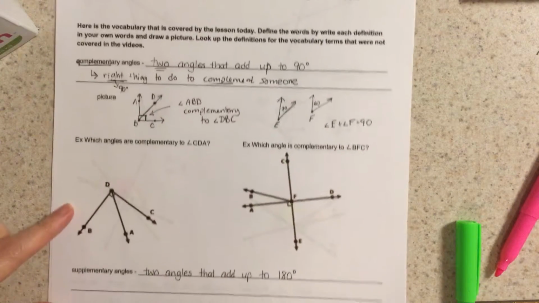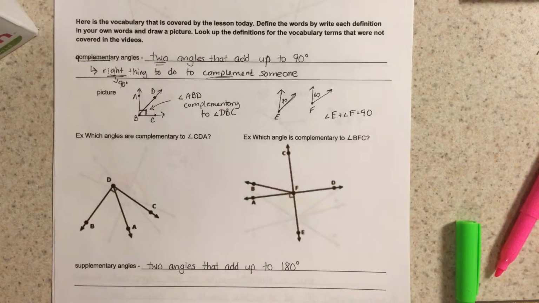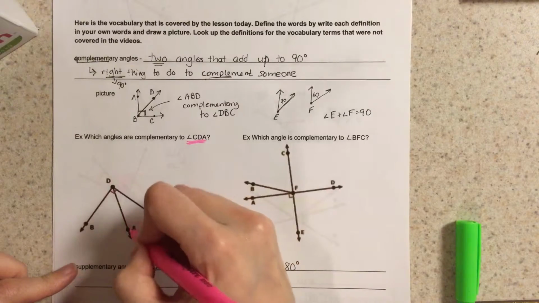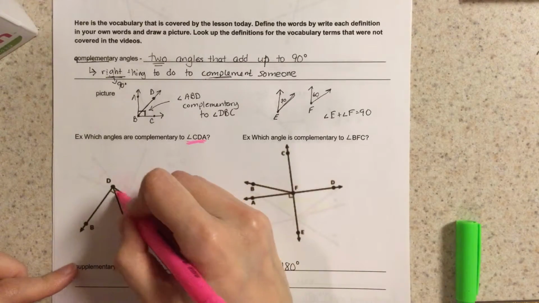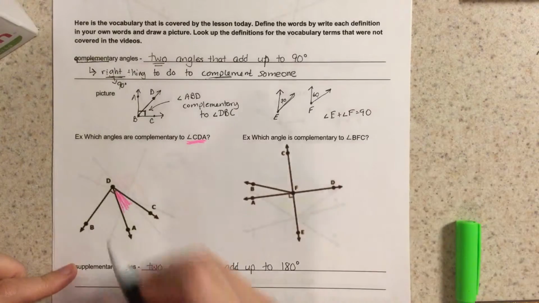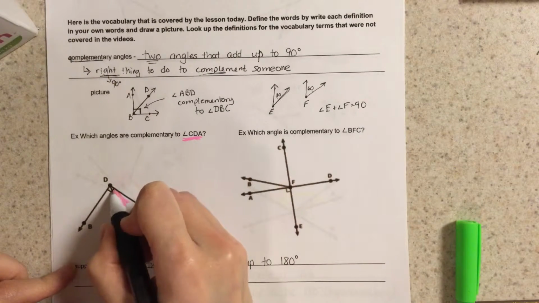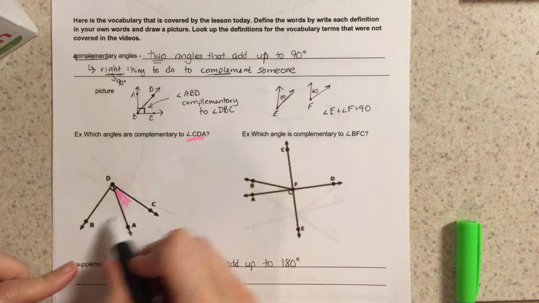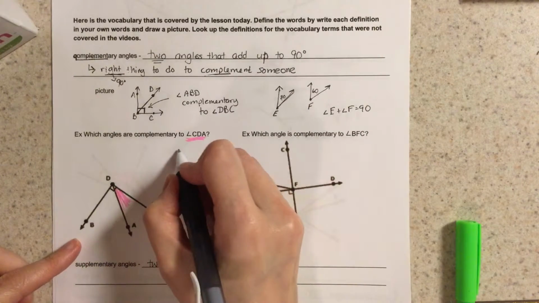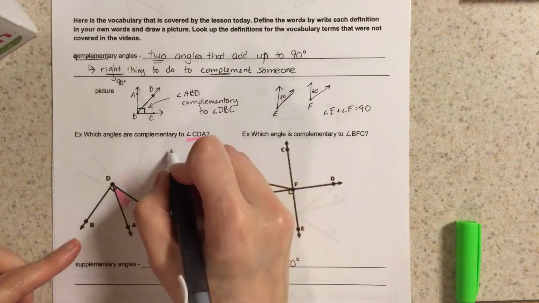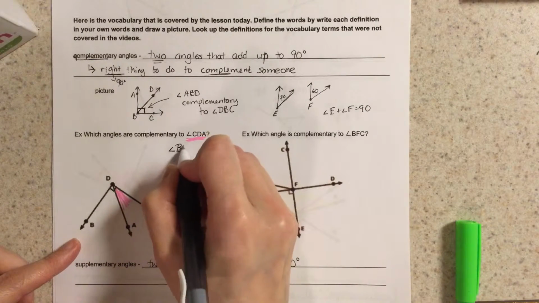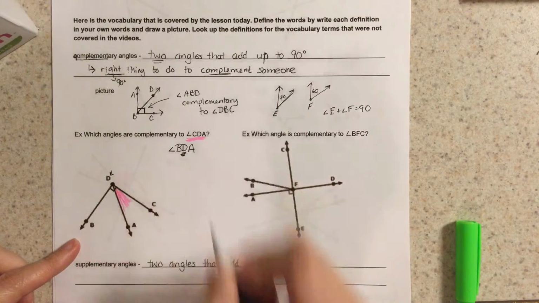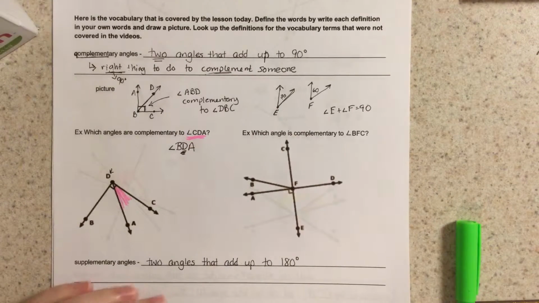Okay, so if we're looking in pictures and it says which angles are complementary to angle CDA, first thing you want to do is go in and find the picture, the angle, so CDA. So there's that angle. So then I'm keeping an eye out for that right angle mark, and see that right angle symbol in there? So I know for sure that the big angle CDA is a right angle. So this angle plus the other angle in there is going to equal 90. So an angle that is complementary to angle CDA is angle BDA. Don't forget to be putting the vertex in the middle whenever you're naming those angles.